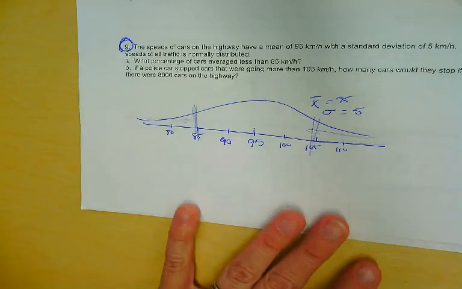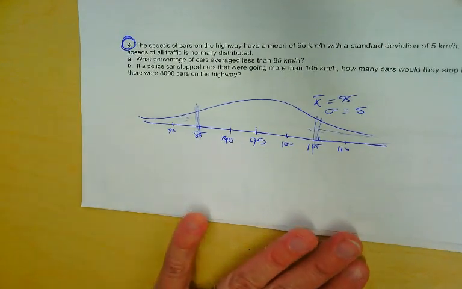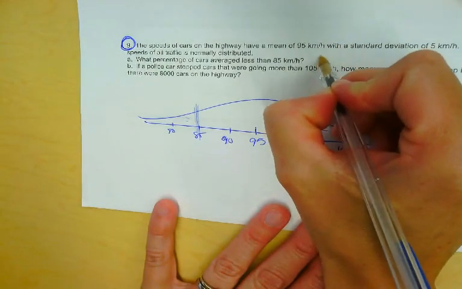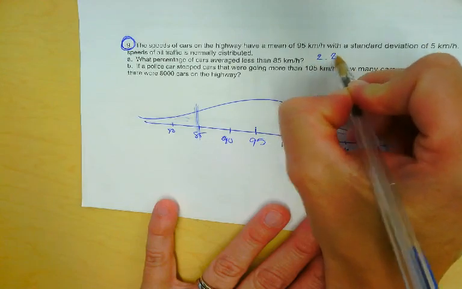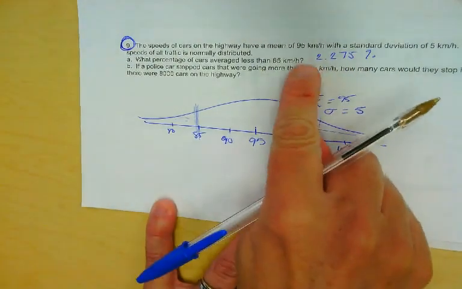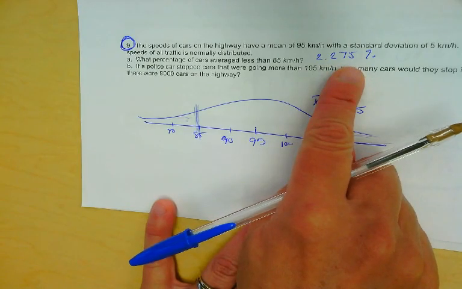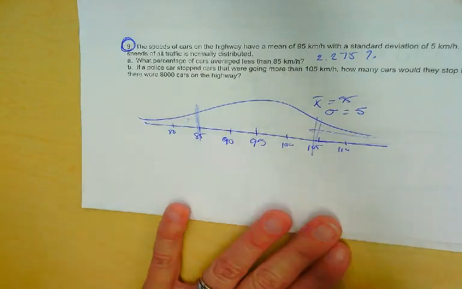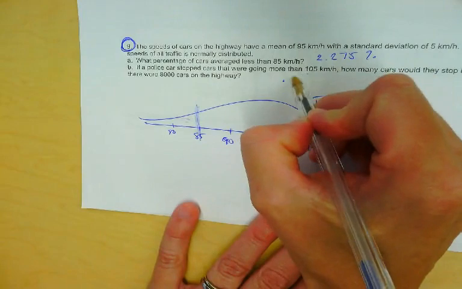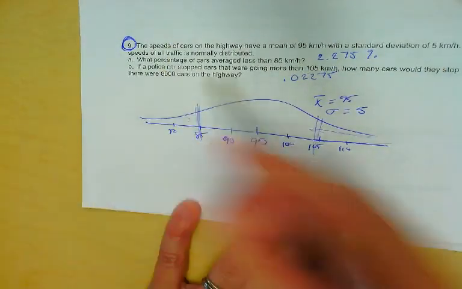I didn't get there yet. Times 8,000. Let me know if you agree here. I got 2.275%, perhaps you rounded to 2.3. That's what I did. We okay for that? That's fine. Yeah, I got 180. And then to figure out the cars, I'm going to go 105 or above, which did turn out to be the same percent, 0.02275. But then I had to figure out how many cars, so we're not done there.